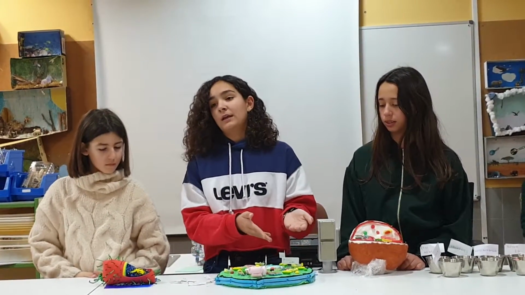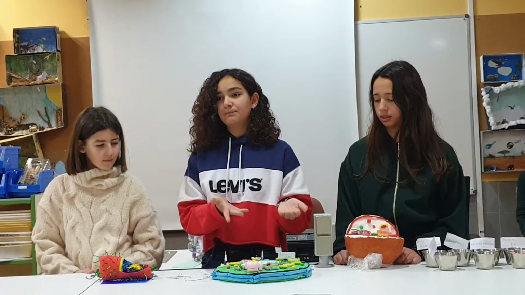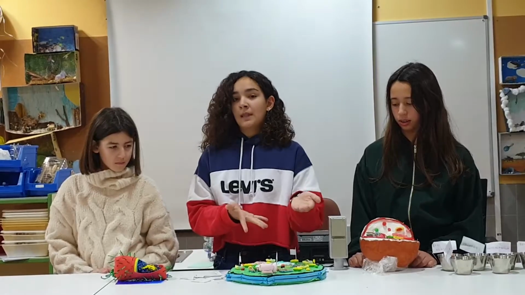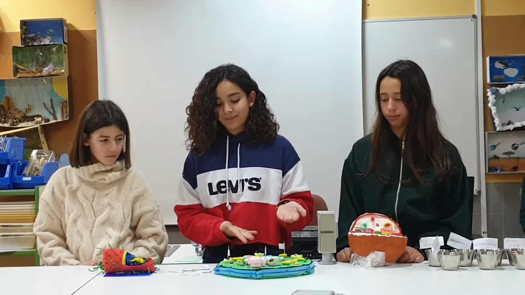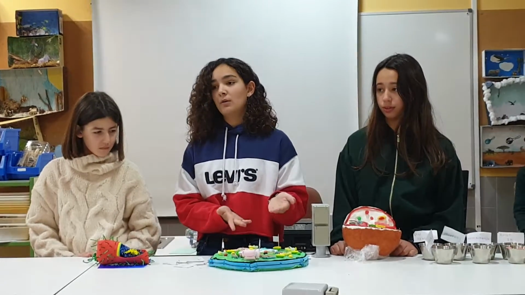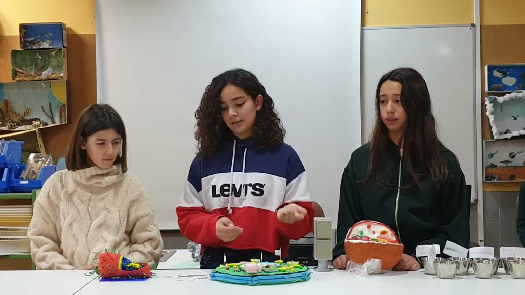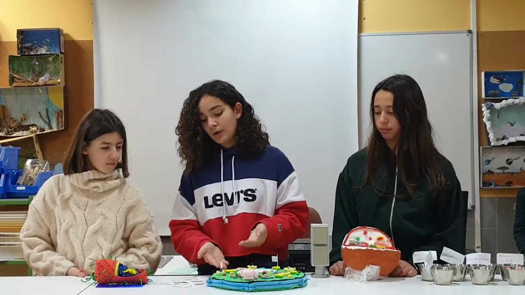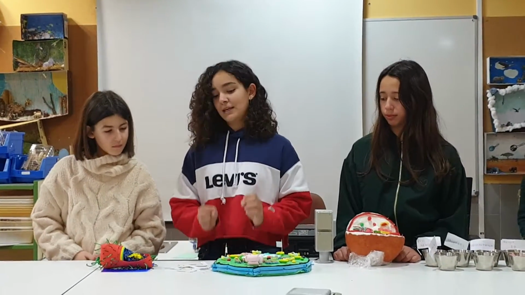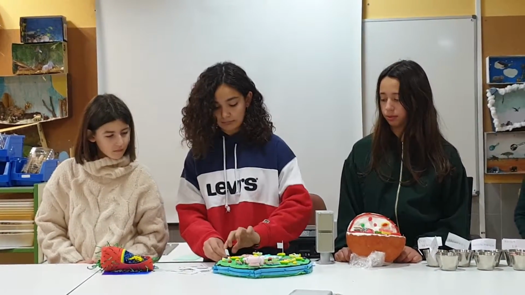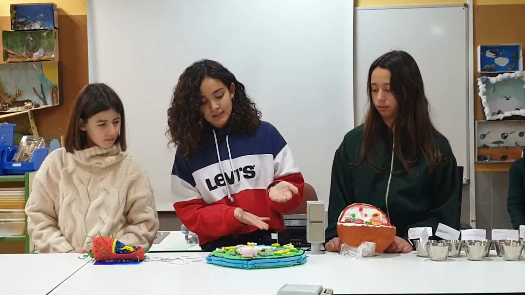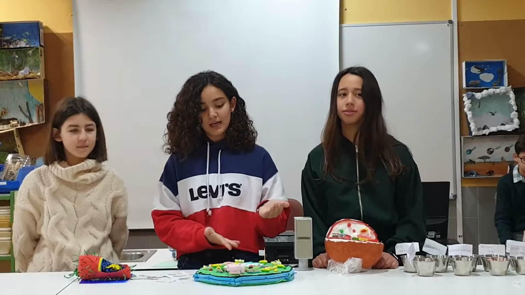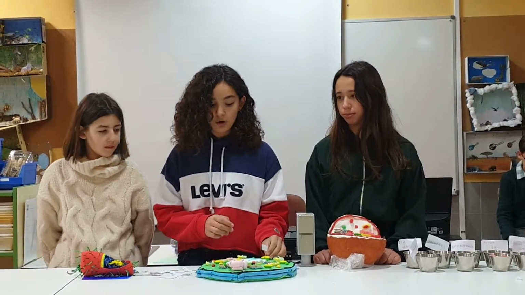The Golgi body. The Golgi body packages and transports substances. The vacuole. The vacuole stores water and other substances. In plant cells, the vacuole is larger than in animal cells. The cell wall. The cell wall protects the cell membrane, only in plant cells. And to finish, chloroplast. The chloroplast takes energy from the sun to do photosynthesis, only in plant cells.